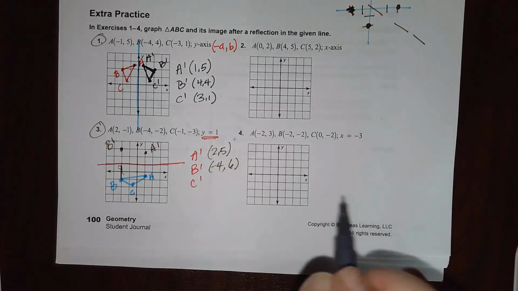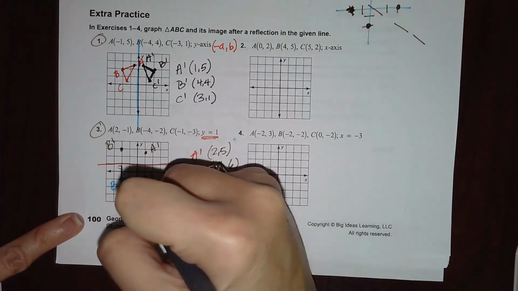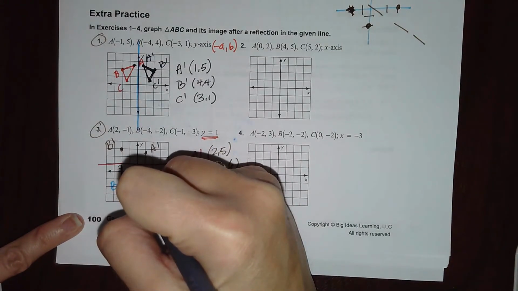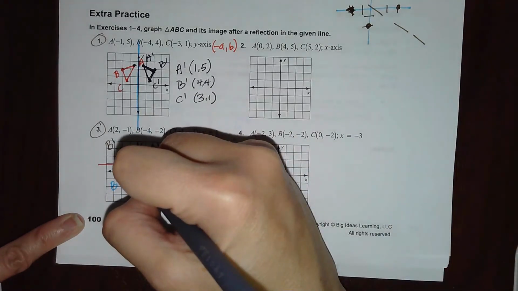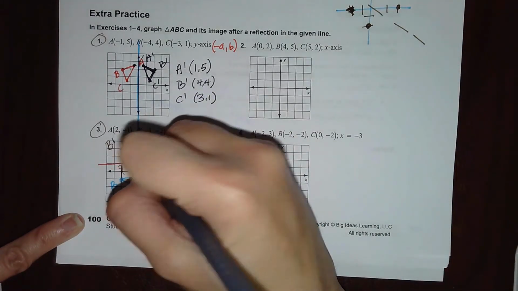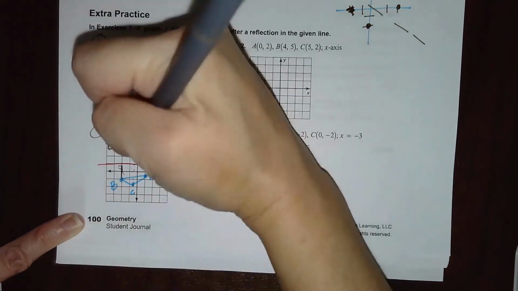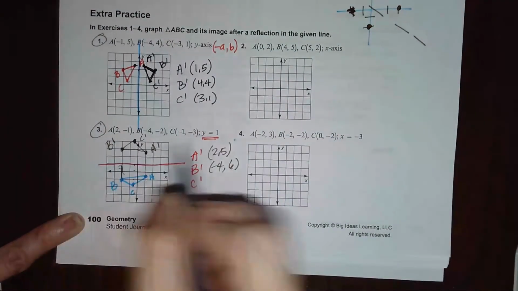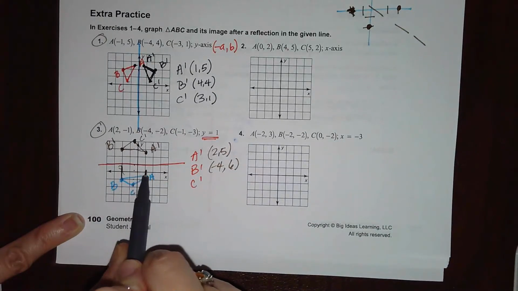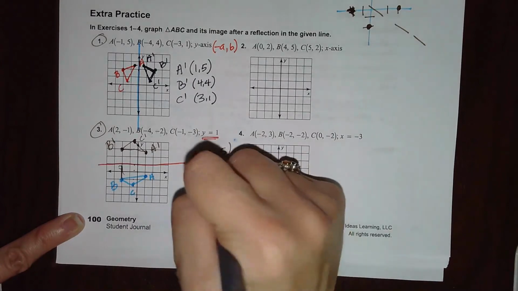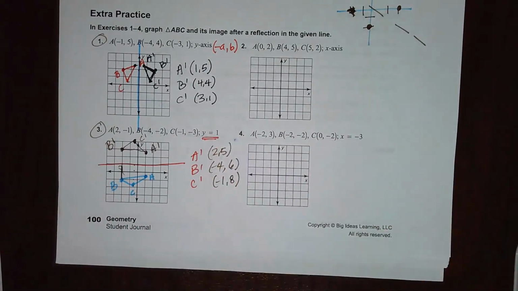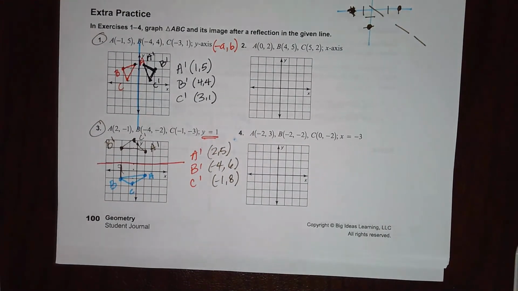And then for C, from this line it's 5 spaces down. So I want to count 5 spaces up, so 2, 4, 5. C prime is going to be way up here. This is -1, and that's 2, 4, 6, 8. -1, 8. And so those would be the coordinates of my point reflected over this line. That's kind of in a nutshell how we do reflections.